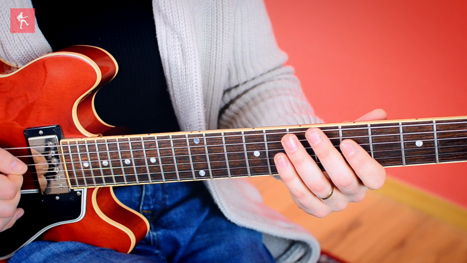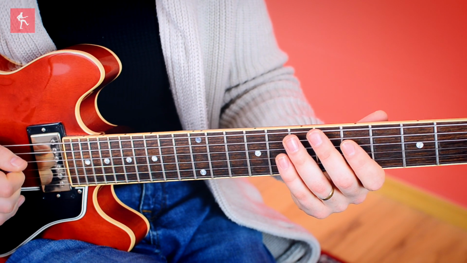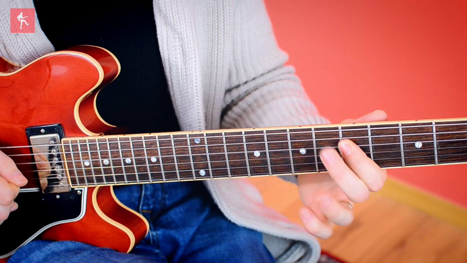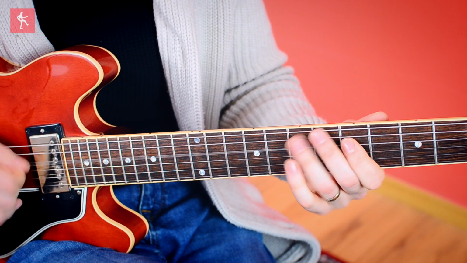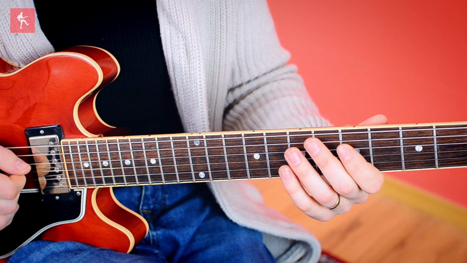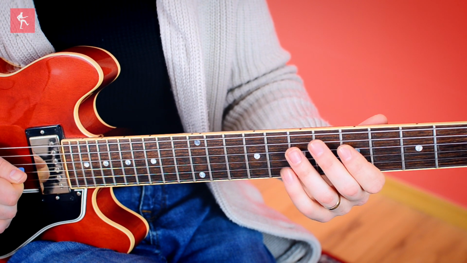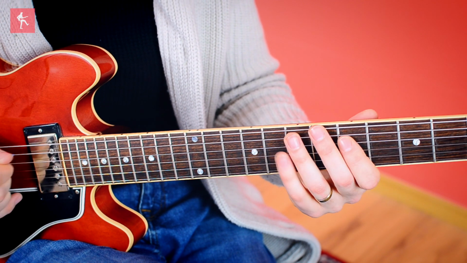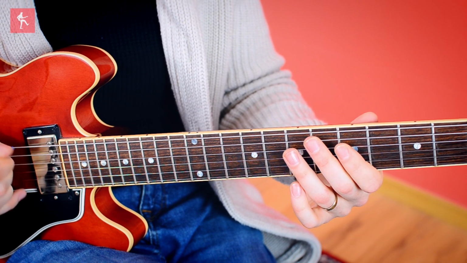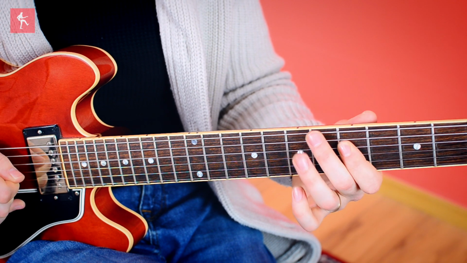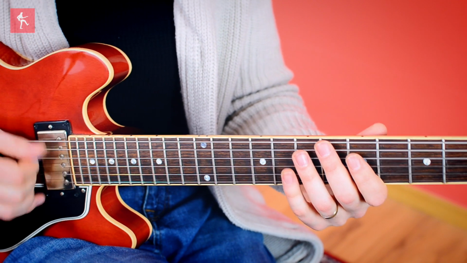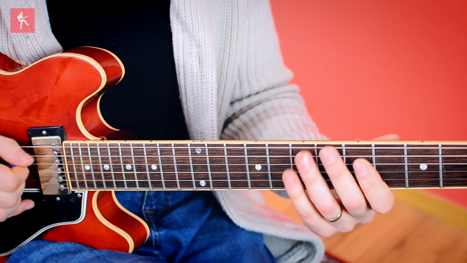So the first 2 notes are dead. Down, up, dead notes. Then we're going to take a 5 to the 7 on the D string. We can hammer that on. Then we've got another dead note, okay? And then the 7 again, and it's nice and staccato. So it's down, up, down, down, up. It's important that the right hand is doing a consistent 16th note strum.